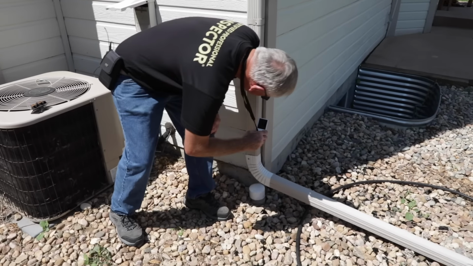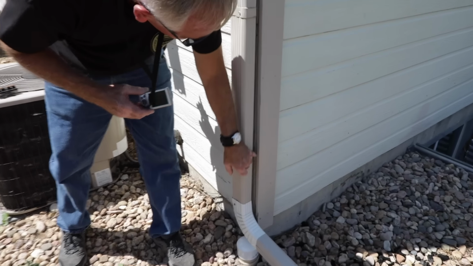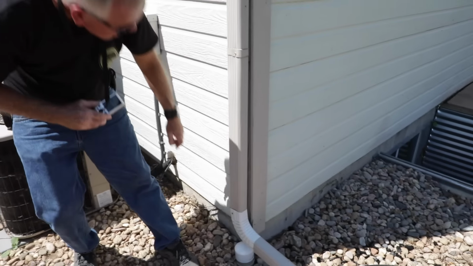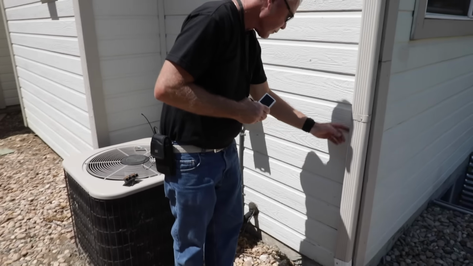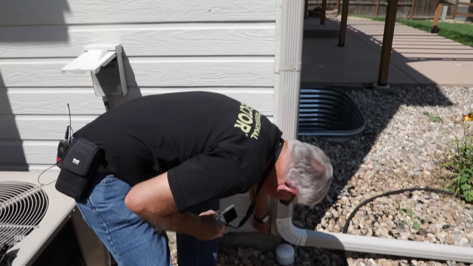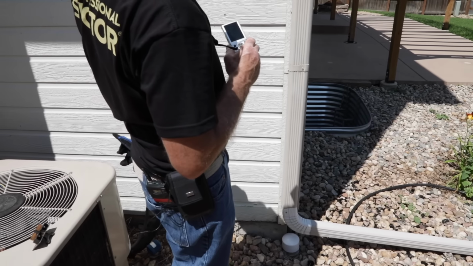As well as some loose trim just around the corner. You can see a gap in here. So we want to get this tightened up, and maybe replace this bottom piece because of the water damage that's down here at the bottom. Everything else looks pretty good. I keep moving along.